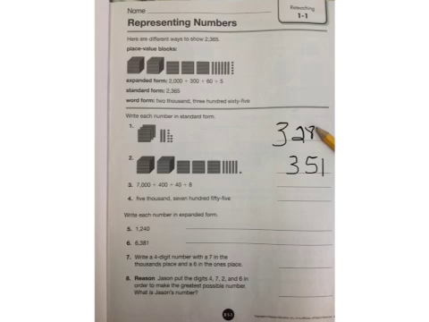And then these big blocks, those are thousands blocks, right? How many thousands blocks? 2,000. So, what am I missing in my number? Oh, the comma, right? Don't forget the comma.